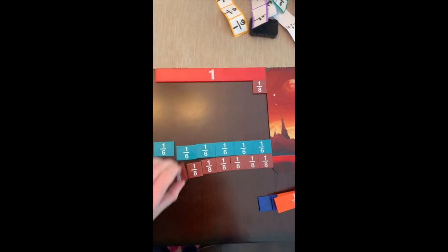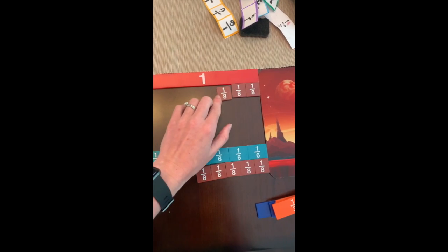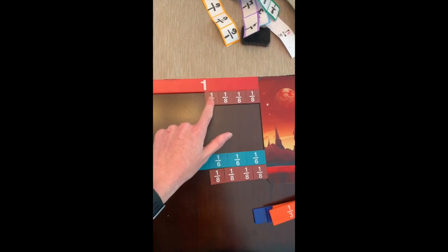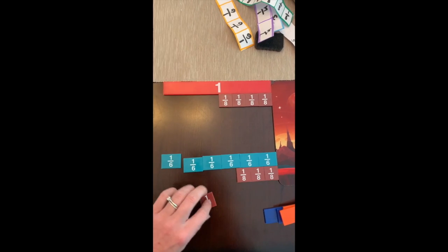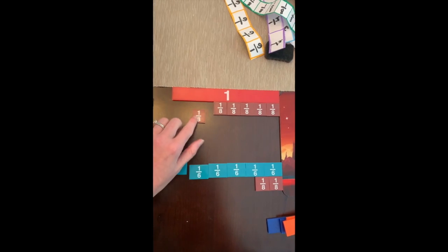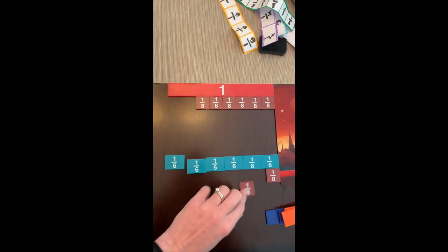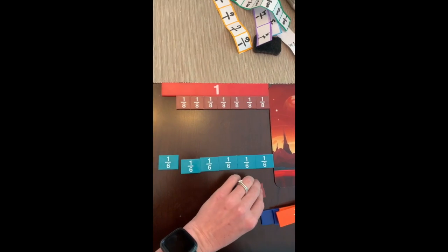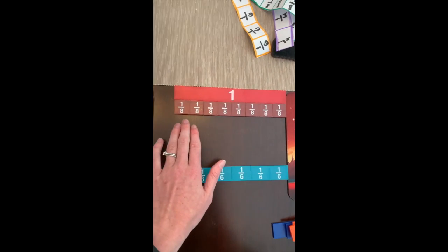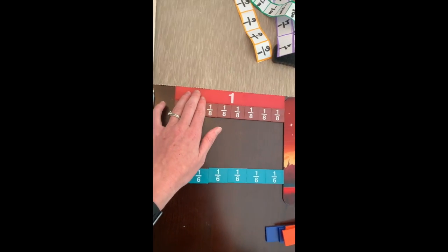All right, are we there? Nope. 1, does 2? Nope. 3, are we there? Nope. 4, we're halfway there. 5, nope. 6, nope. 7, almost there. 8, yes, 8 of the 1/8 tiles is the same as 1 whole.